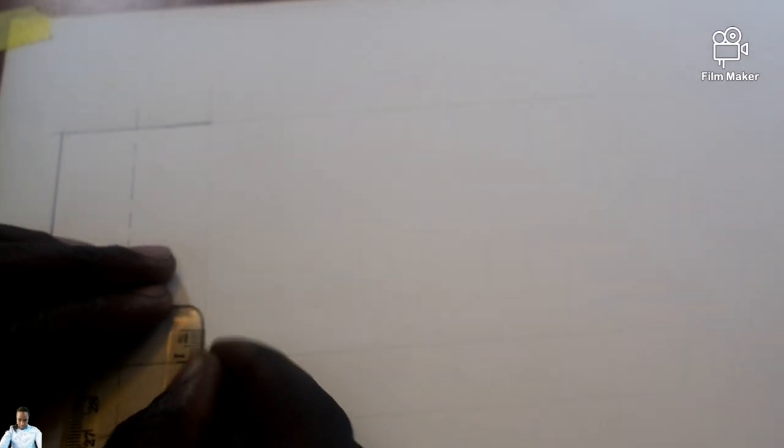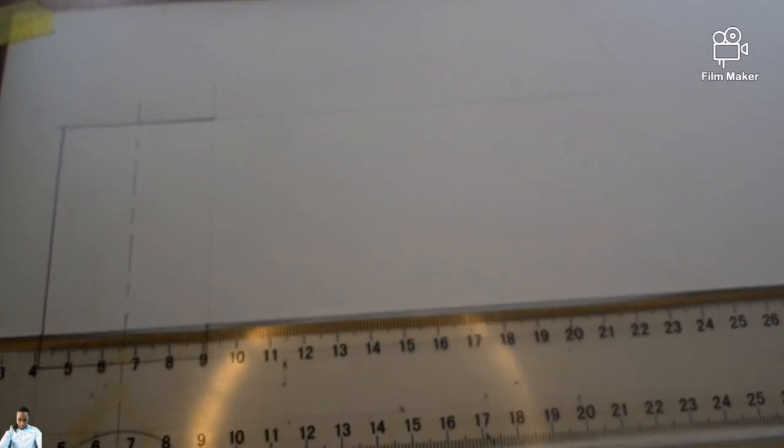Have your 30 millimeter. Where is it? From here till there, the set is 10 millimeter. So from here till there, and where the 10 millimeter ends, I can have a horizontal faint line. So there you go.